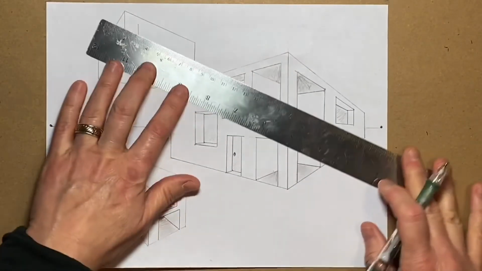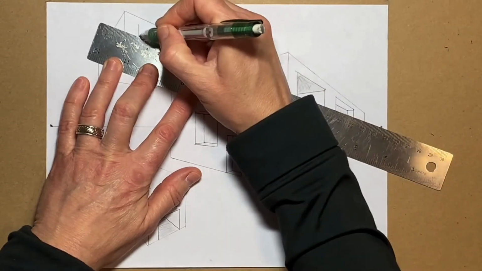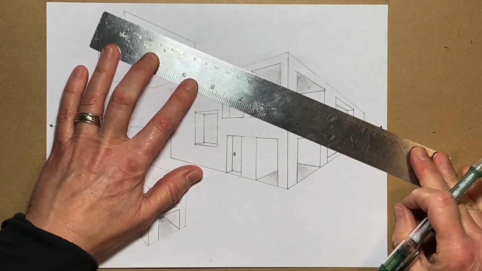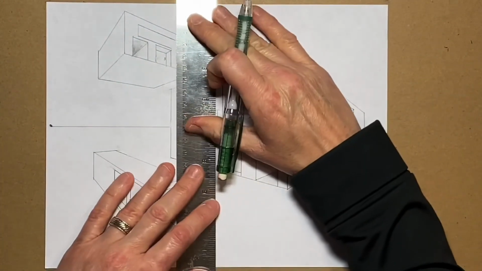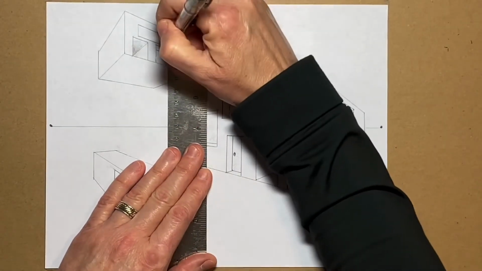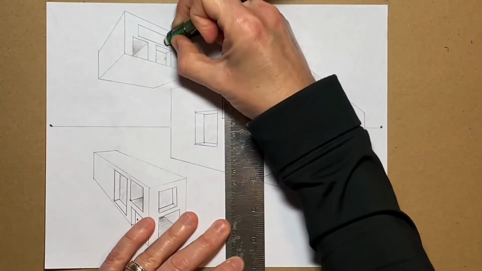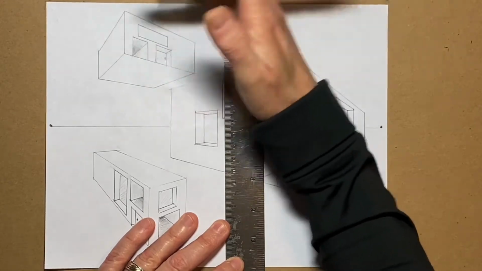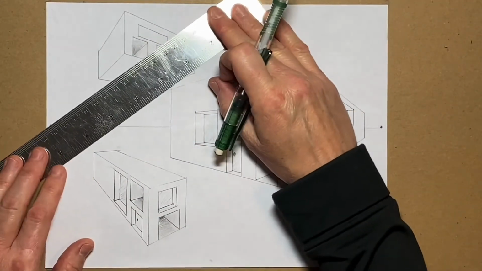Okay, start with a line. I'm gonna do a long window just to add some variation to this. Actually, I'm gonna end it right there, I think. And then I'll erase my extra lines. Okay, I'm gonna make this one have a little windowsill.